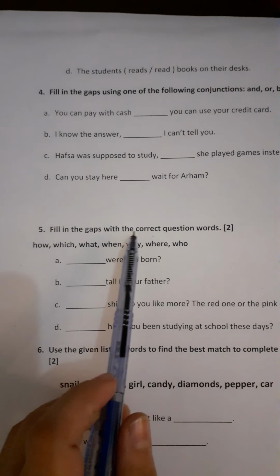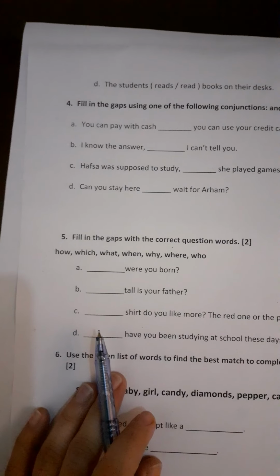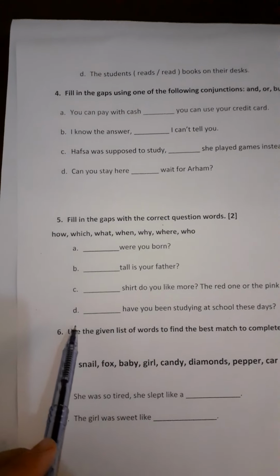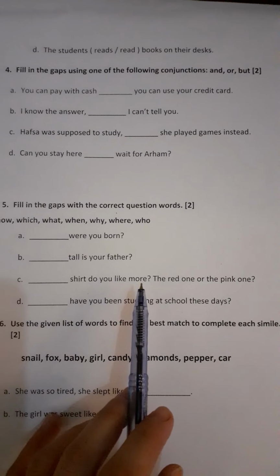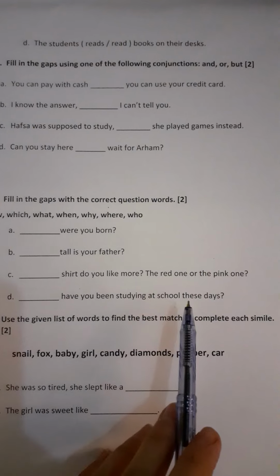Number 5 is fill in the gaps with the correct question words. You guys have done this a few times. You guys have used question words, made questions. These are the question words I have given to you: how, which, what, when, why, where, who. I've provided all of these question words for you. You only have to answer 4 questions though. Okay. Dash, were you born? Dash, tall is your father? Dash, shirt do you like more, the red one or the pink one? Dash have you been studying at school these days?